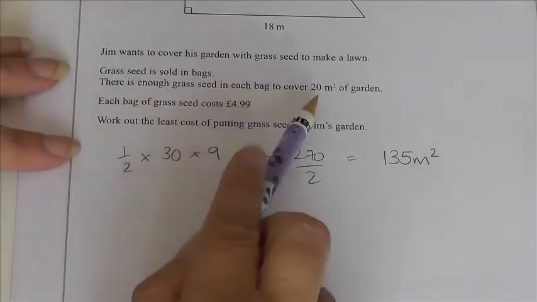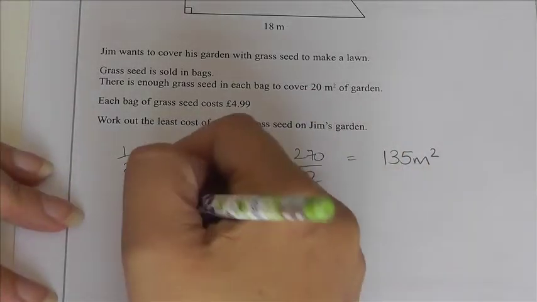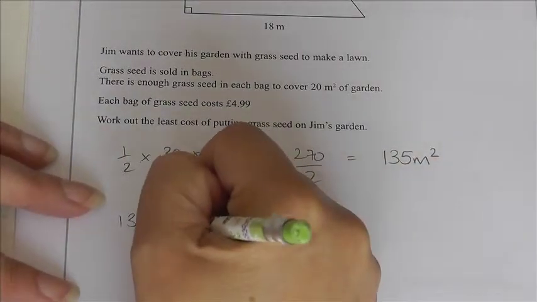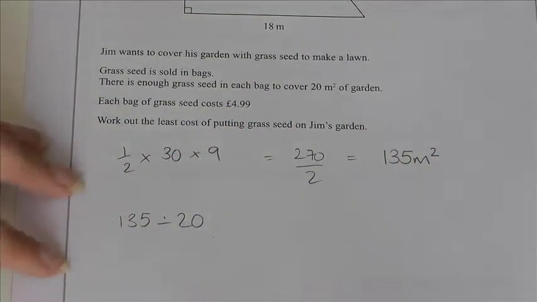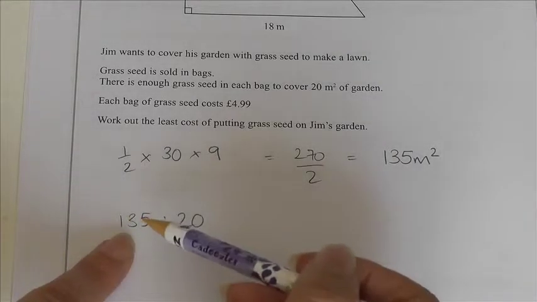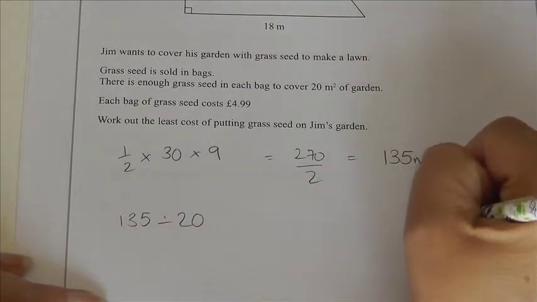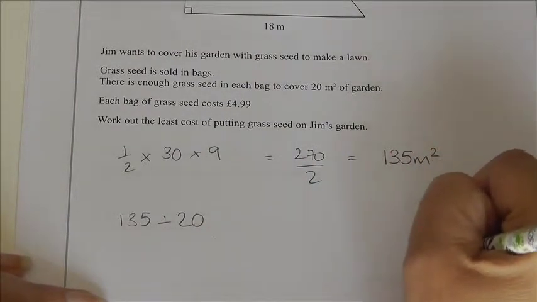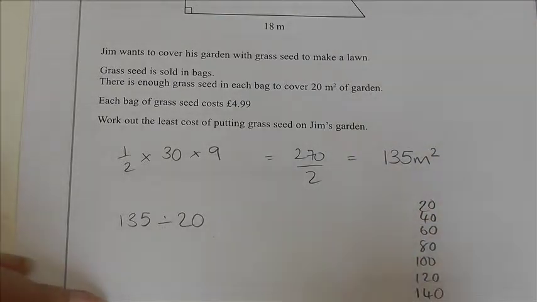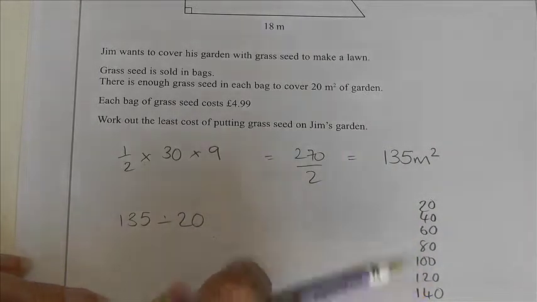Now, each bag of grass seed covers 20 metres, so I need to divide 135 by 20. It's a bit of a messy division, this one, because you're going to have to go straight into that. But if you just add up in 20s, so you go 20, 40, 60, 80, 100, 120, 140. So to have enough, you're going to need to buy 1, 2, 3, 4, 5, 6, 7 bags.